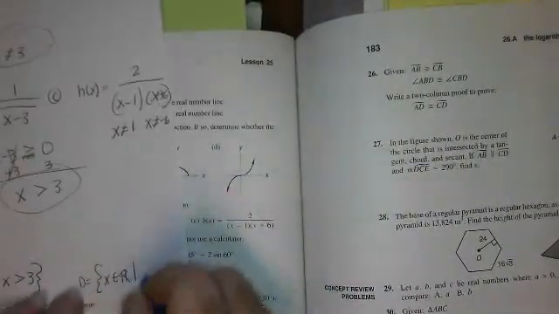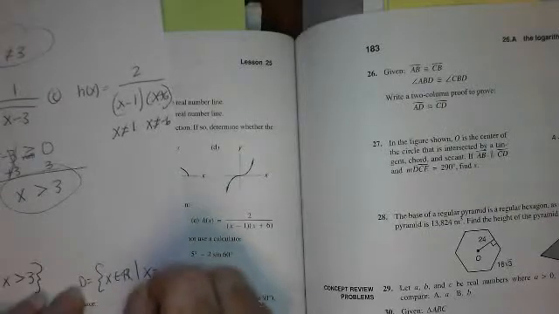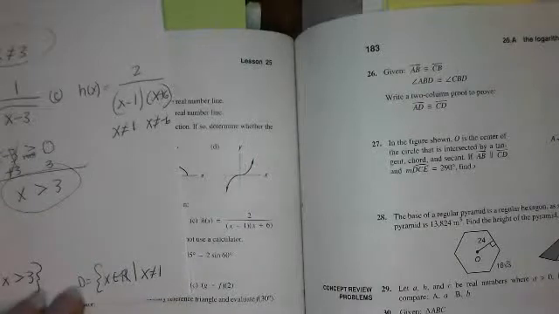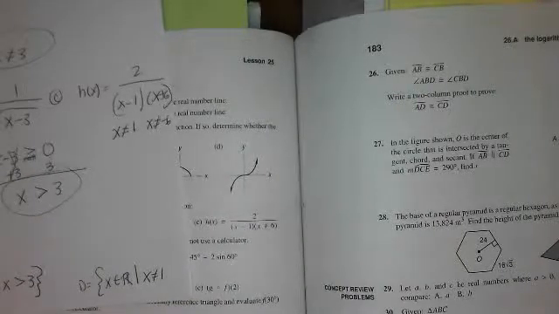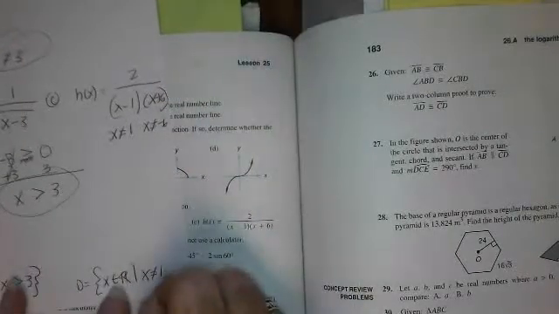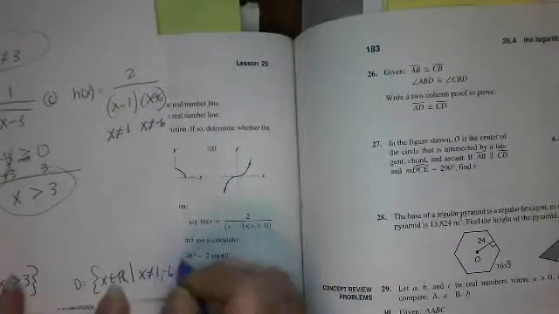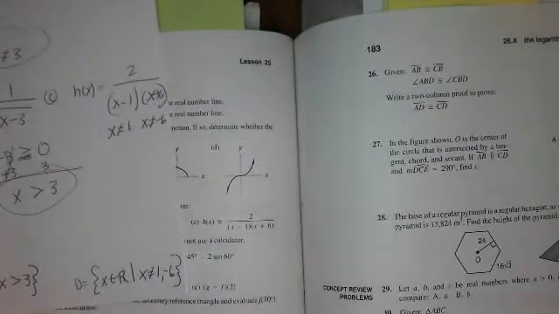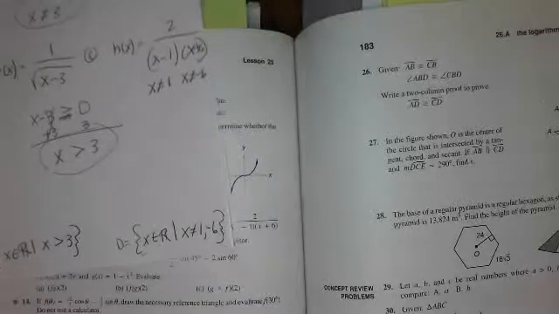So let's just go like this. I think we can use a comma. Let me check with the book and see if I can just use a comma for this notation. Yeah, you can just use a comma. And that's how your book has it. So that's okay for your notation.